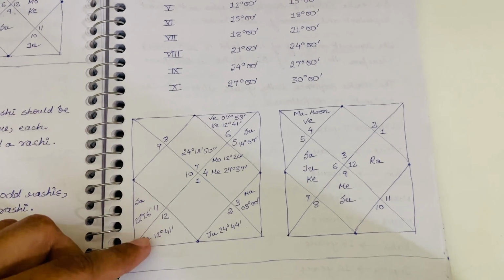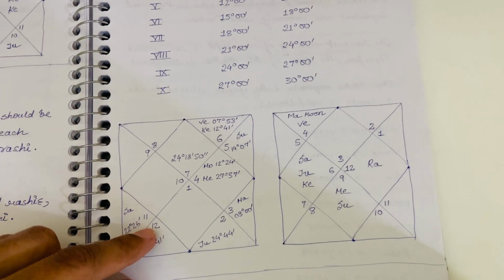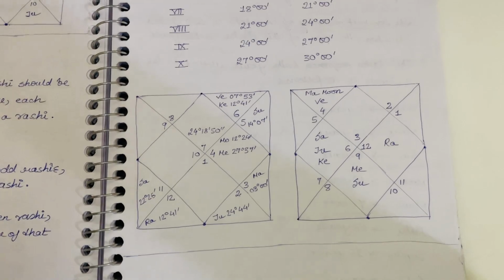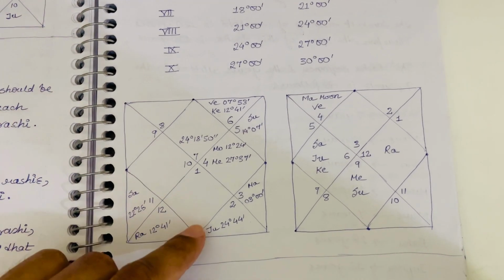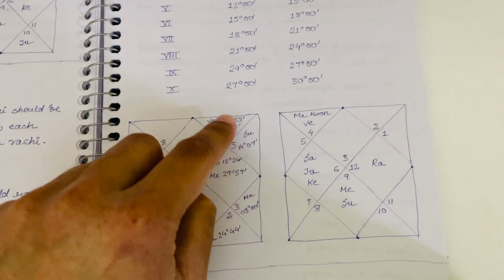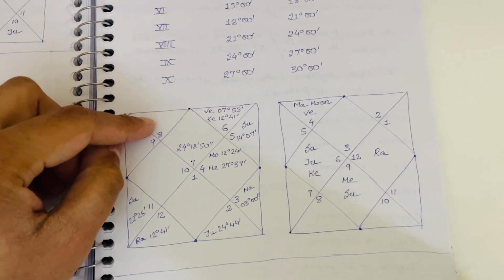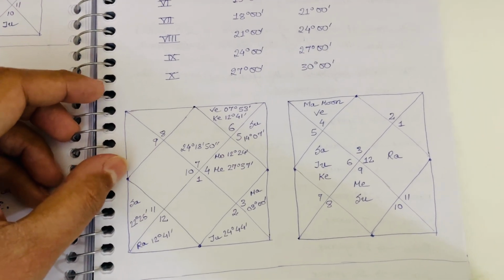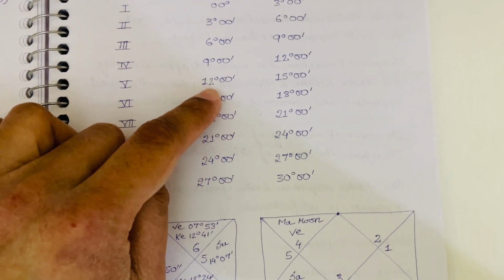Now, Rahu is in the sign of Pisces, 12. It is an even Rashi. If it is an even Rashi, counting will start from the ninth house from that particular Rashi. So count 9 from here: 1, 2, 3, 4, 5, 6, 7, 8, 9. So the counting will start from here. And what will be the counting? That will depend on the longitude of Rahu. The longitude of Rahu is 12 degrees 41 minutes. 12 degrees 41 minutes falls in the 5th Dasamsa.